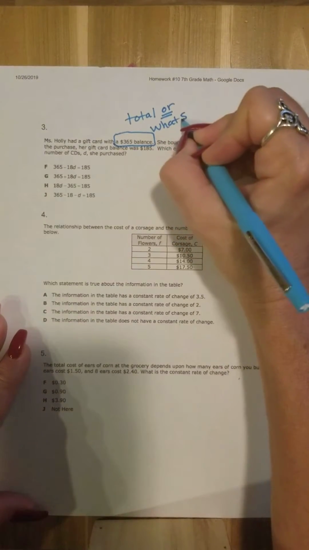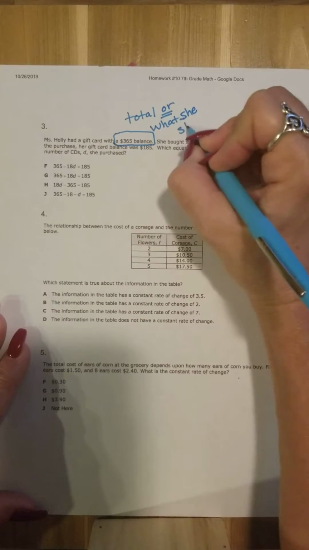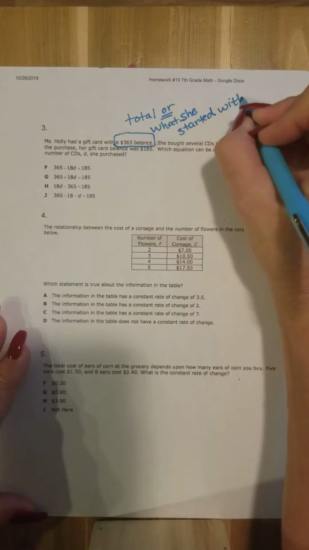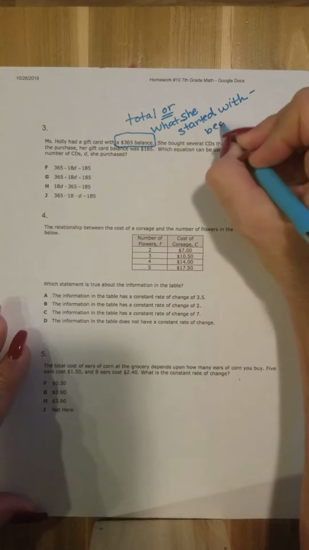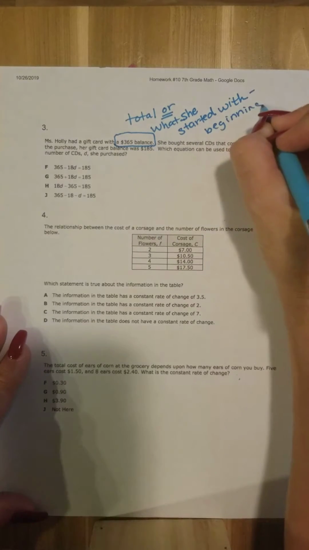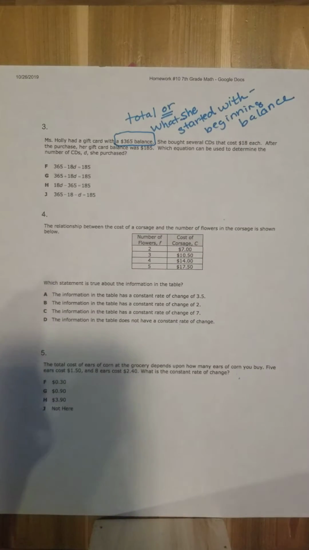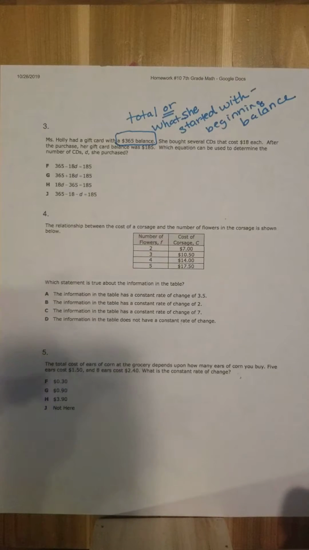or what she started with. So maybe her beginning balance. So if you were to have a bank account, my balance could be when Mrs. Booth gets paid, I have so much money in my checking account.